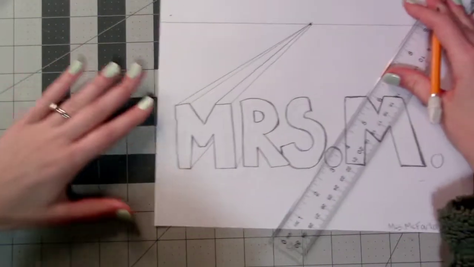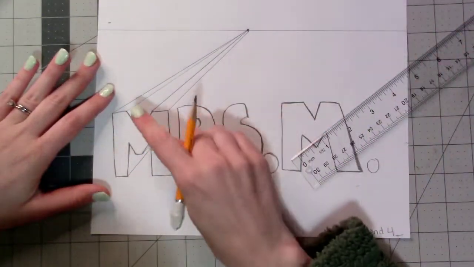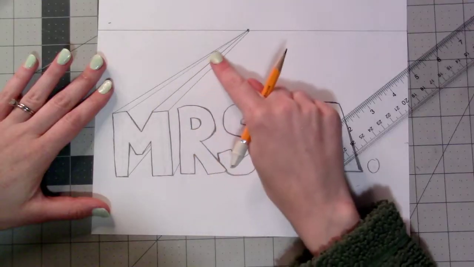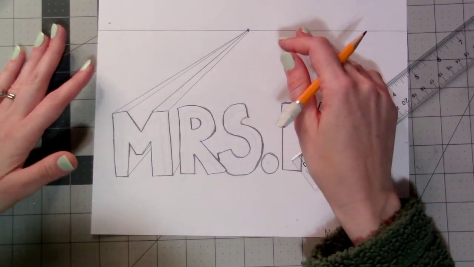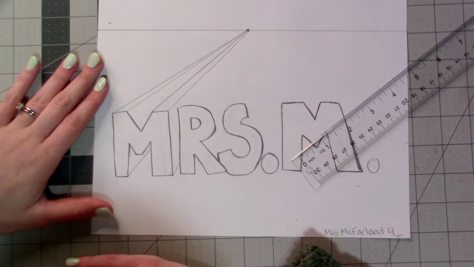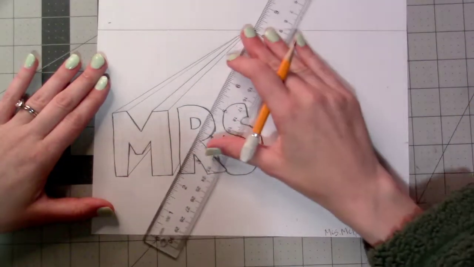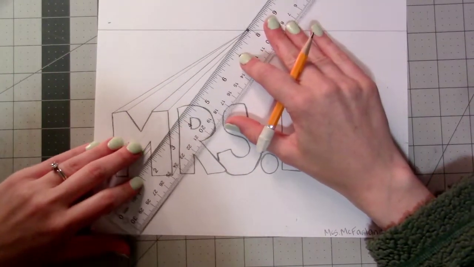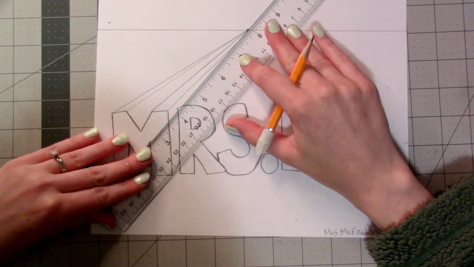Okay. So now you can see how the M is three-dimensional now. It goes back to that point. Very cool, right? Okay. I'm going to do the next letter.